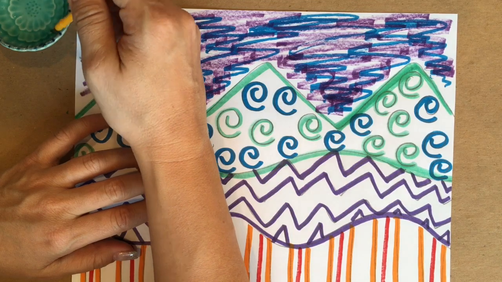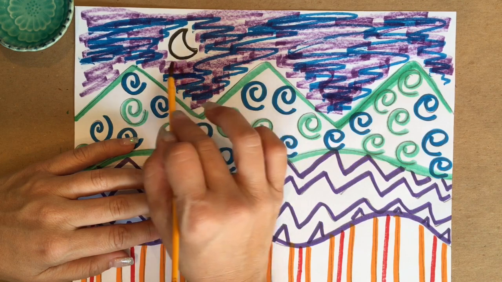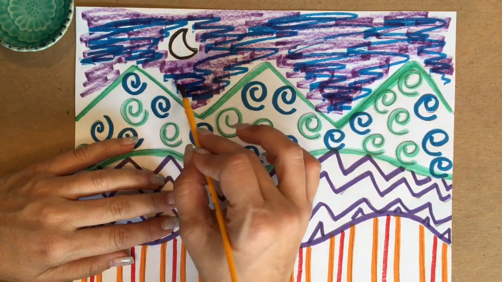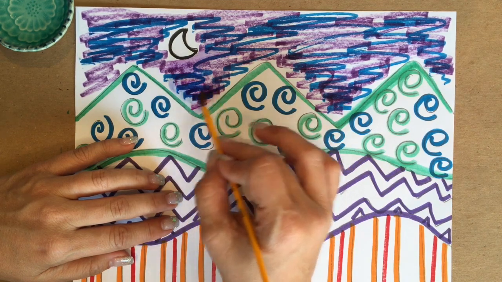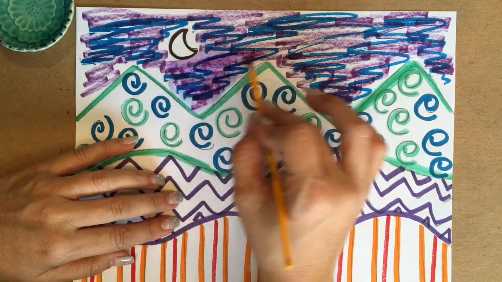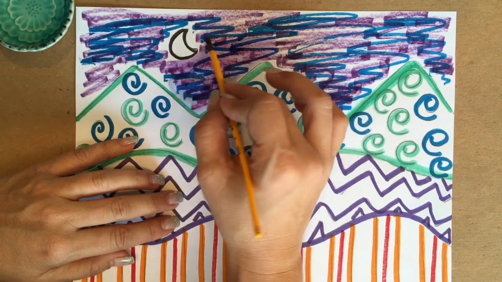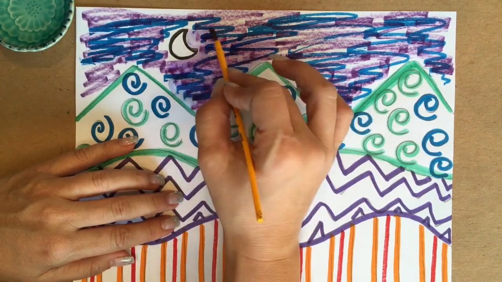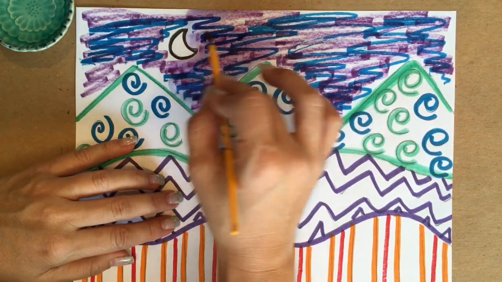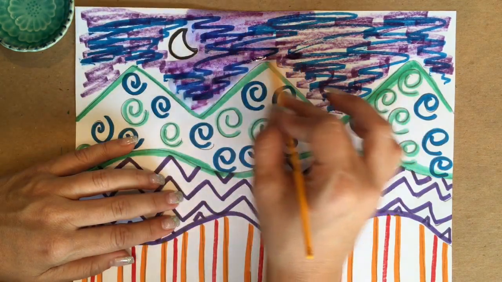Now if you get a little water and you start to go over your marker, it blends like paint. And now we're getting a little bit of paint from our markers. So I'm just using just water, and as you can see, it's blending in all these colors. You might want to practice with this on a blank piece of paper or an extra piece of paper on the side if you want first.